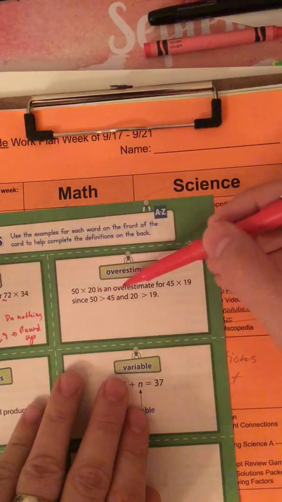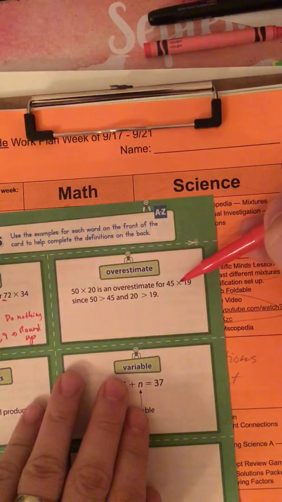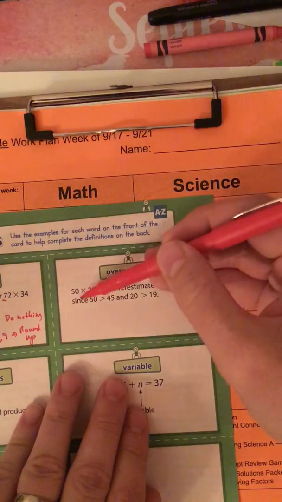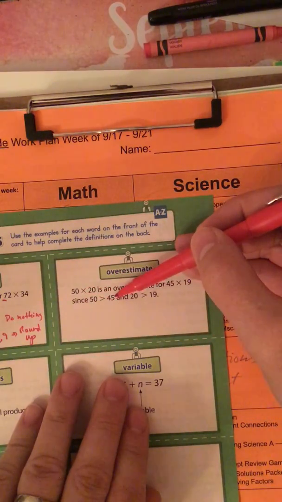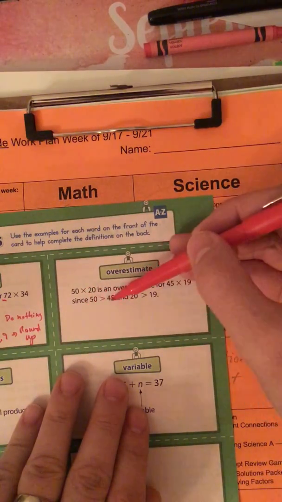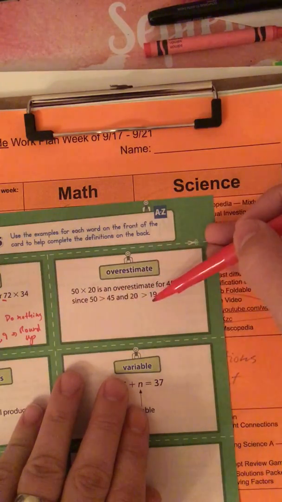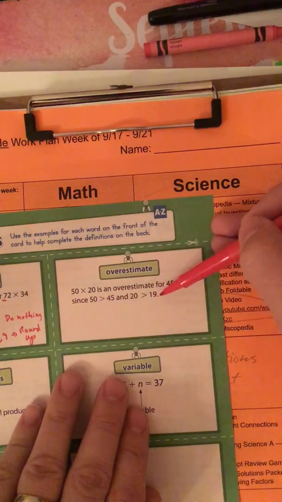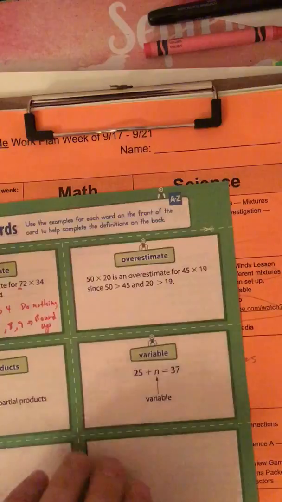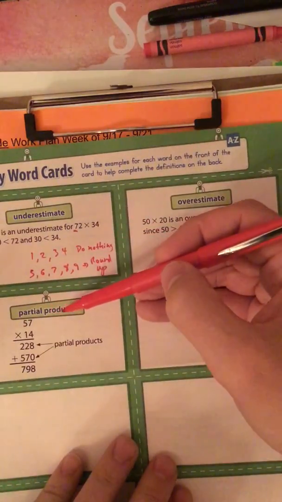Overestimating. 50 times 20 is an overestimate of 45 times 19. Since 50 is greater than 45, remember, we read it left to right, and 20 is greater than 19. Cool. And then we have partial products.